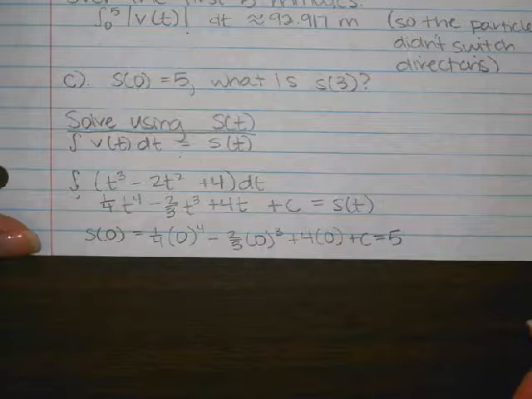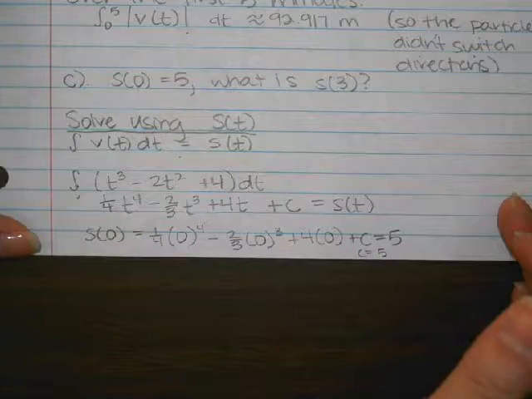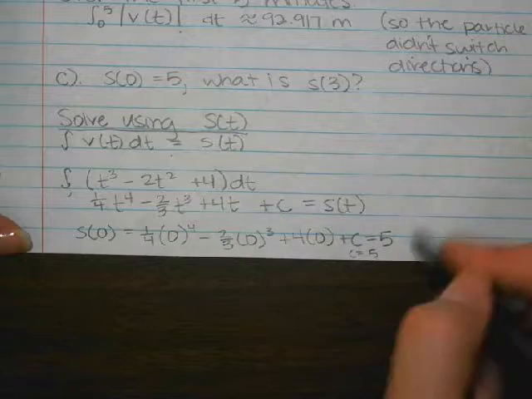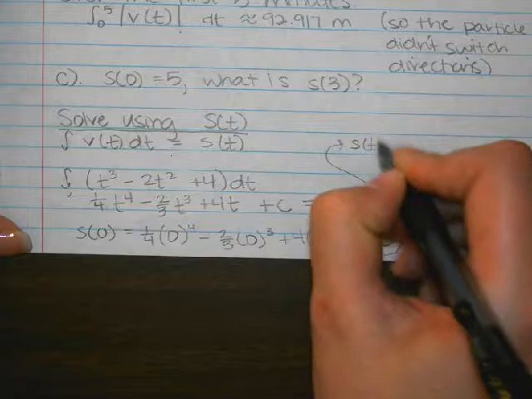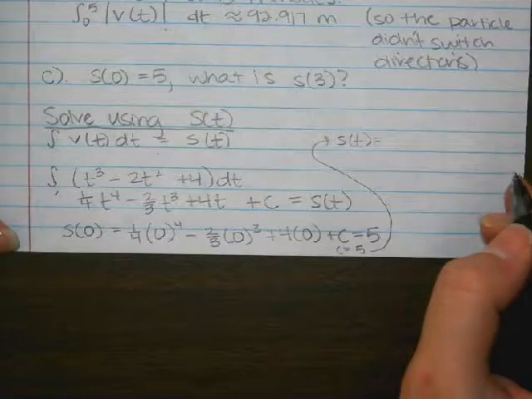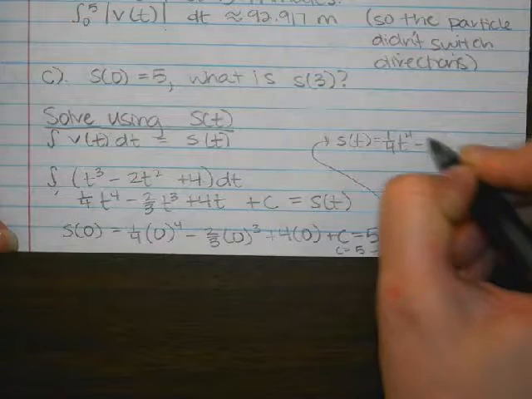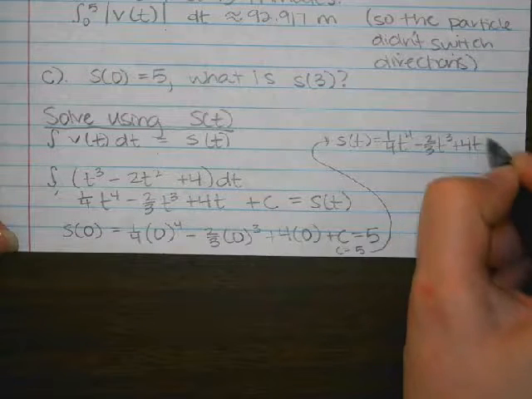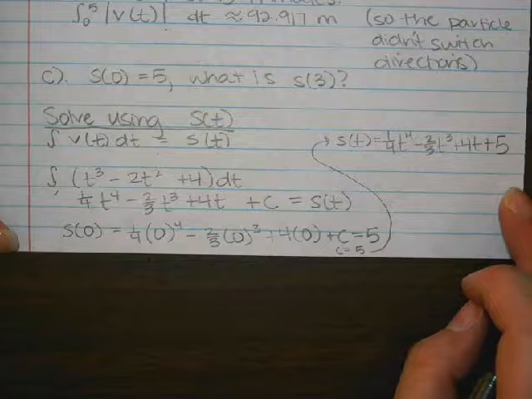So if I plug in 0, I get 5 as a result, and so that tells me that c equals 5. So that means my s of t equation, my position equation, must have been 1/4 t to the fourth minus 2/3 t to the third plus 4t plus 5. That was the original equation they used to find the velocity.